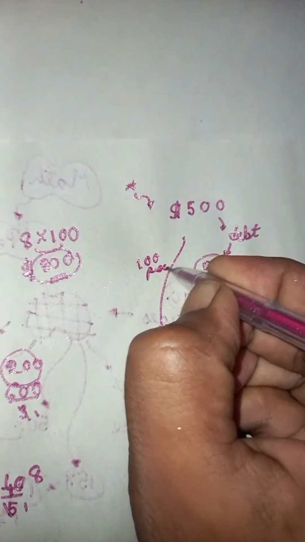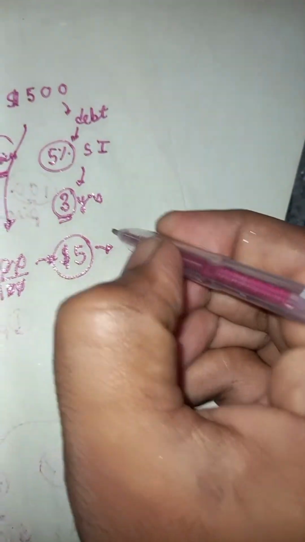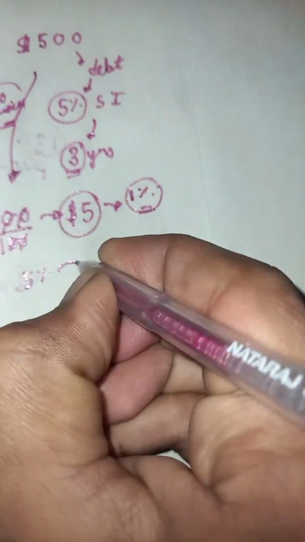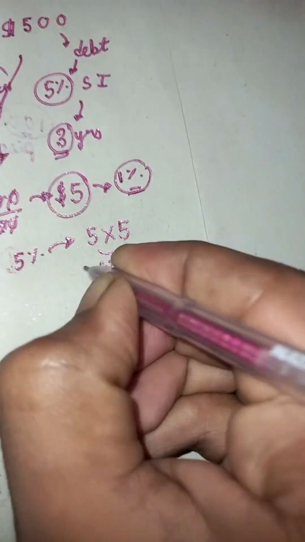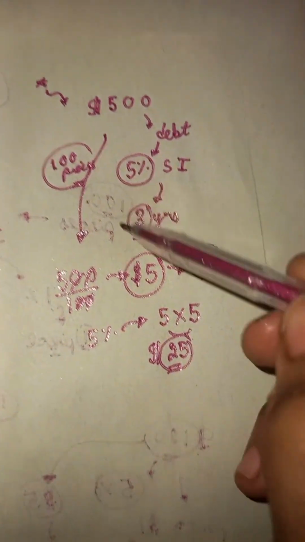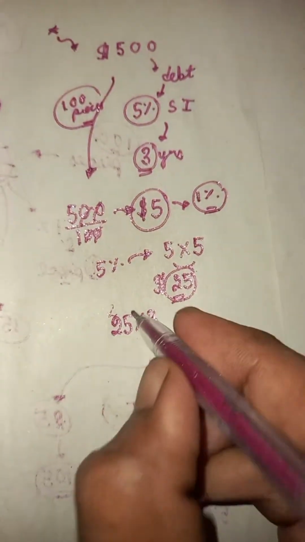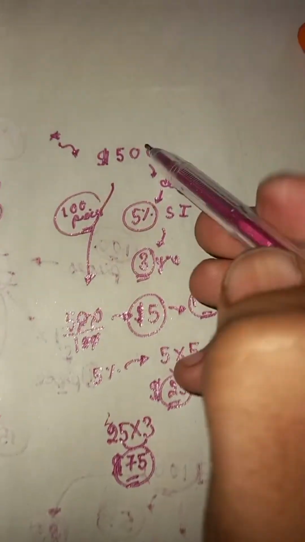If each piece of the 100 pieces is $5, then you find 5% or 5 pieces of it. 5 pieces is 5 times $5, which makes $25, as it is 5%. 5% for 3 years means 25 for 3 years. 25 times 3 becomes $75, and you pay $500 with $75.